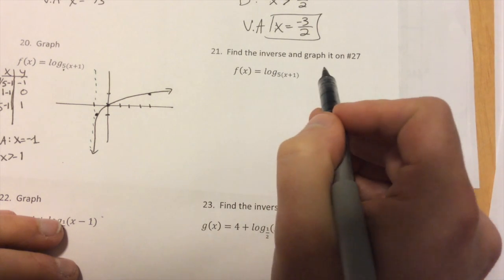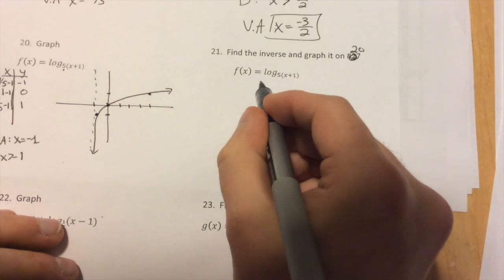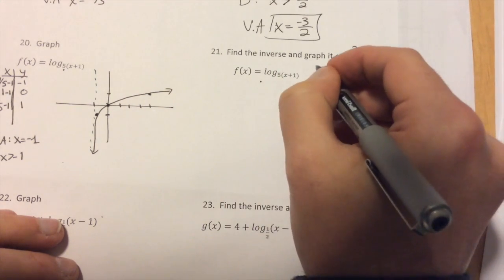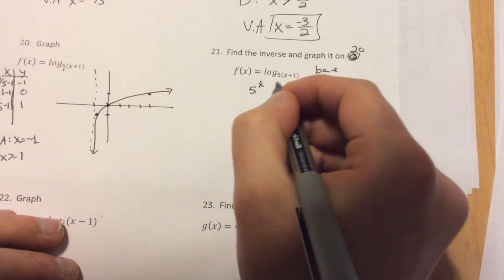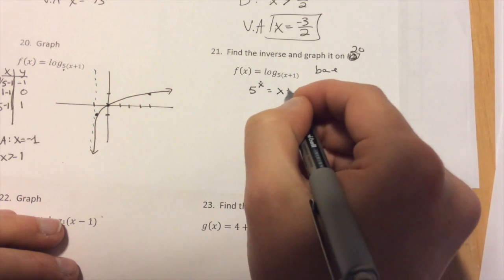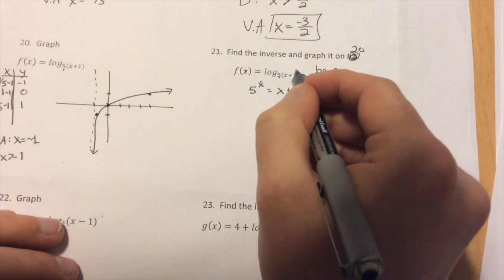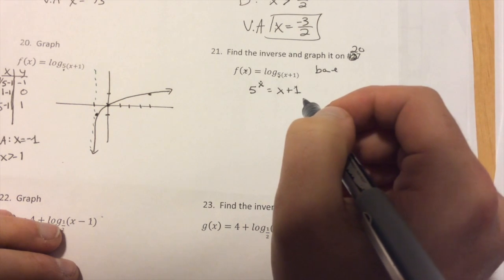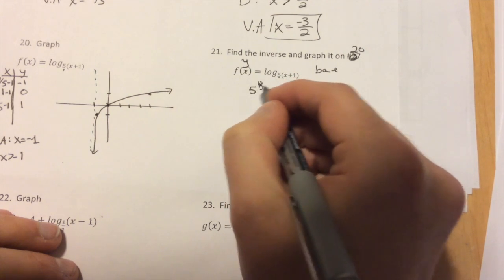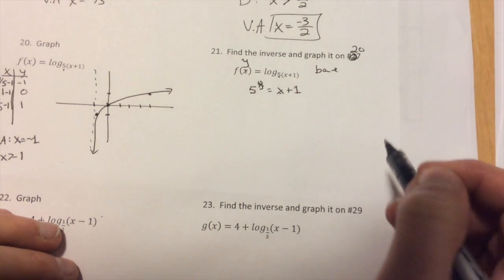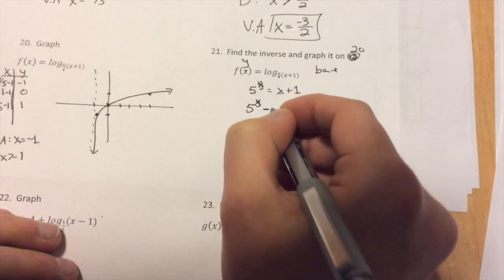Find the inverse and graph it on number 27, which really should say number 20. So what's the inverse of this function? Well, you have to remember your base. So the base is 5 to some exponent equals x plus 1. Let's say that's y. 5 to the y equals x plus 1. So really, what we're graphing is 5 to some power minus 1.